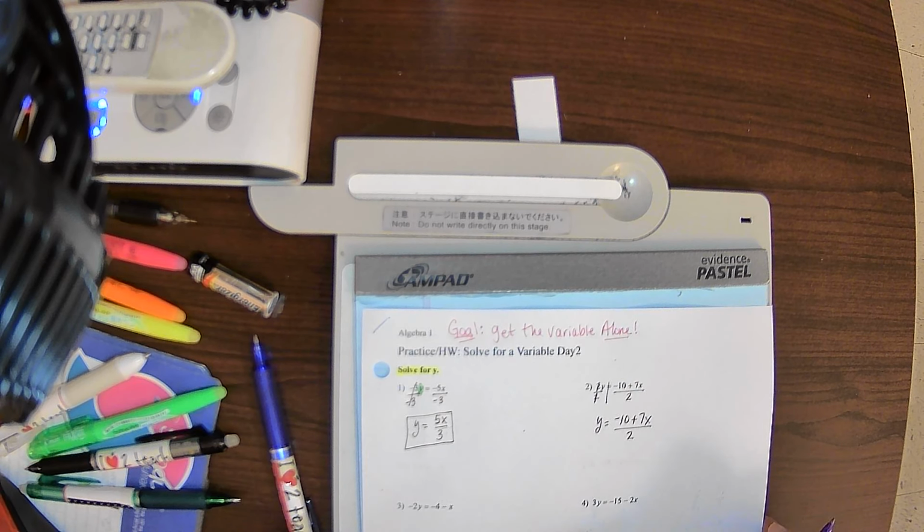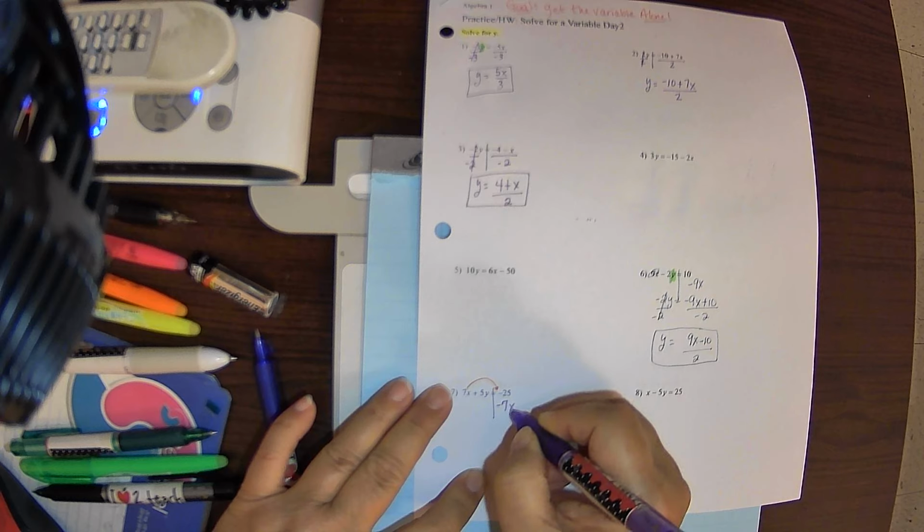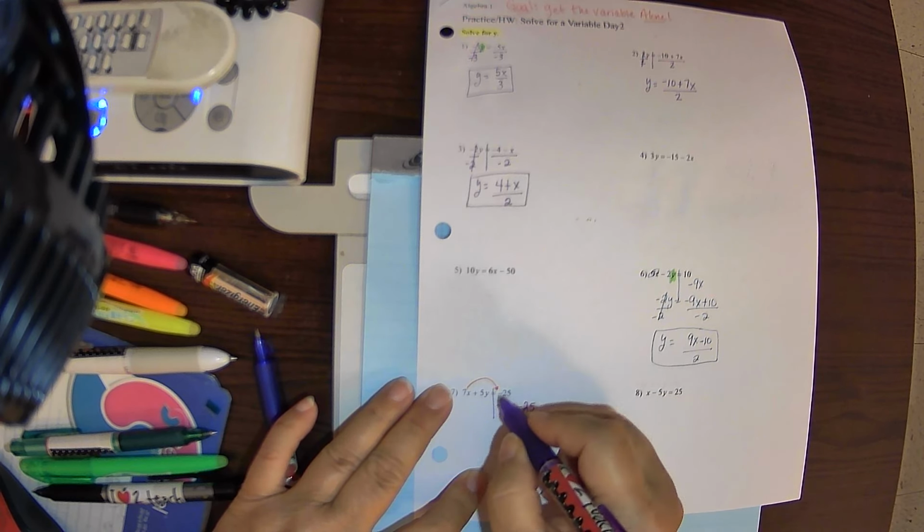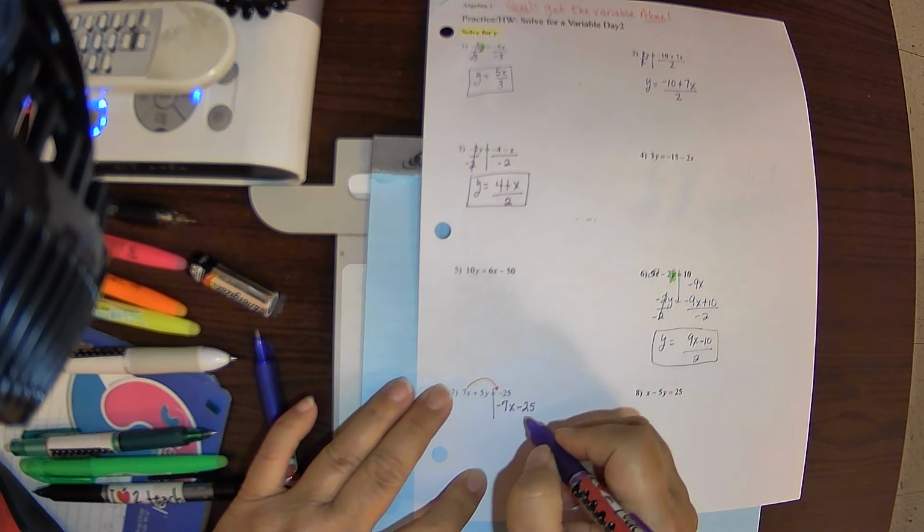Negative. Opposite sign. Now, minus 25, just bring that down because that does not change. It's now been moved. I've got 5y equals that. Divide that side by 5. This is a positive 1. Y equals negative 7x minus 25 divided by 5. That is going to be our final answer. Okay?